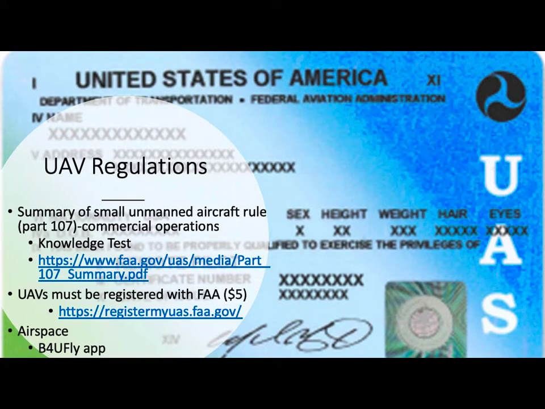If you're operating them for recreational purposes, so if it's fun and your cows happen to be in the photo, or you're looking along the fence line, for recreational purposes you don't need a license. But if you're operating for commercial purposes or getting paid, you need to have a license to fly.